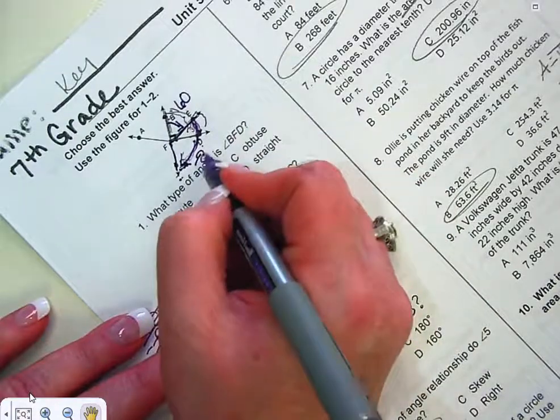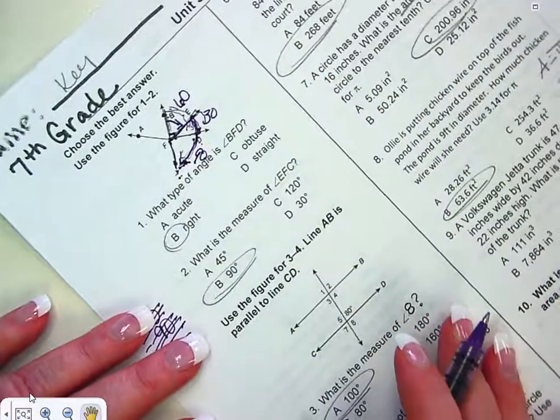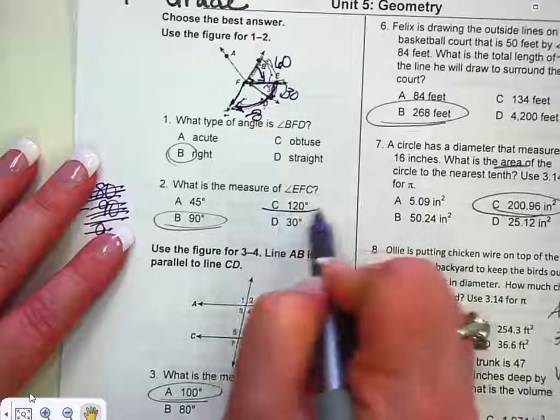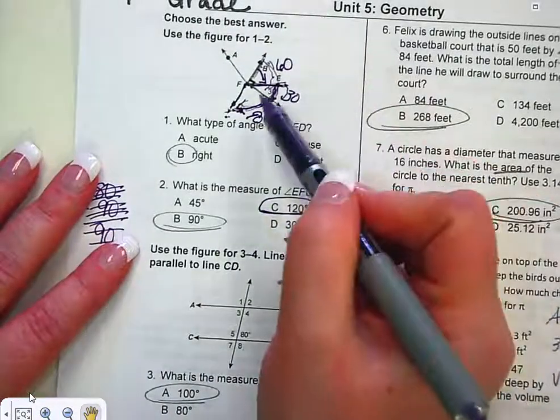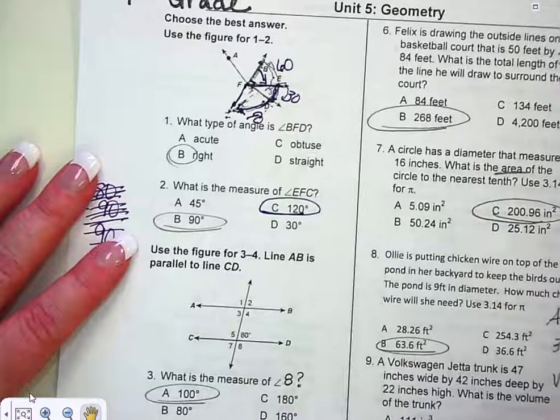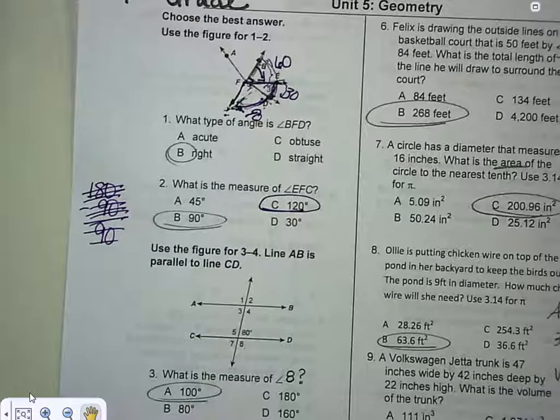So this is 90 plus this 30. 90 plus 30 is how much? 120 is the right answer. I was looking at that one wrong, because it's not just this 90-degree angle. It's 90 here plus that 30. So your answer is 120. That was Monday Morning Brain. Good. You're right.